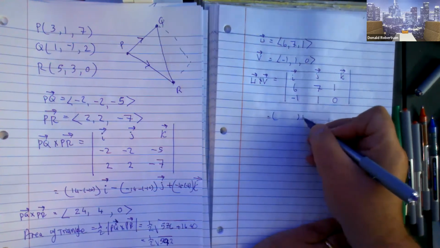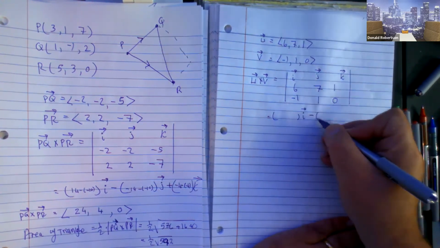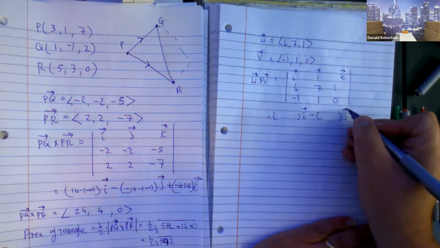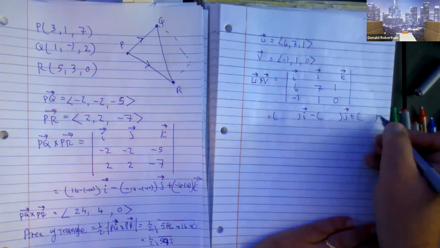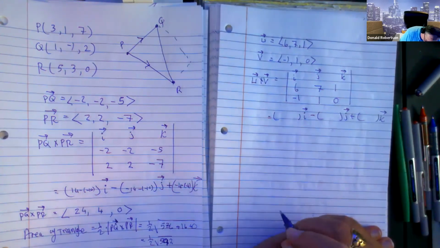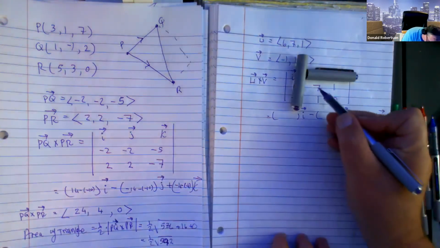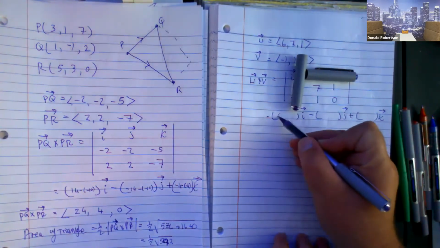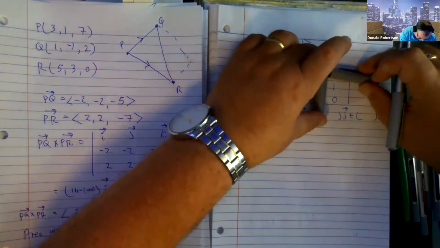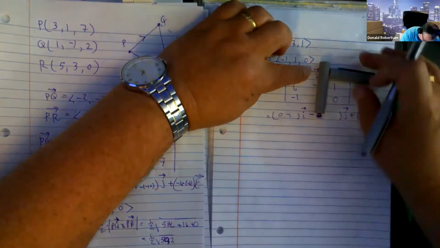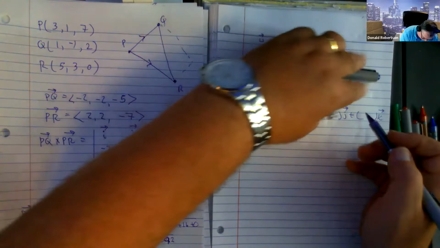And it's going to be so many i's, take away so many j's, plus so many k's. So if you cover those guys up, you get 0, take away 1. If you do the middle, you get 0, take away -1.